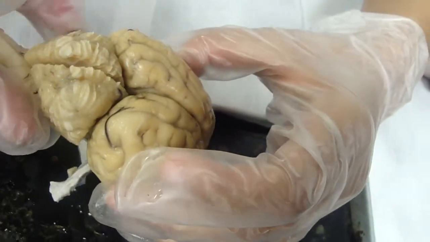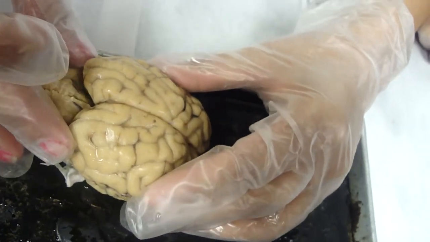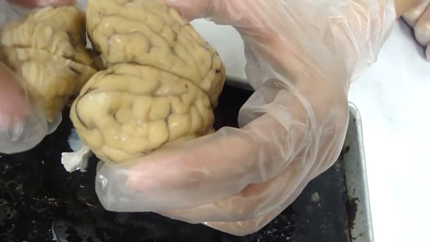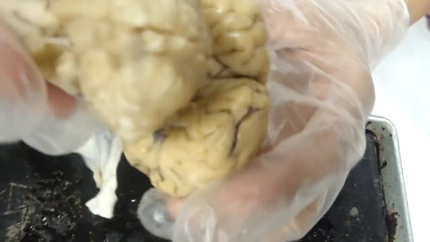Actually, I think what I'll do is take this other one that is still intact, fold it open, and let you see the whole corpora quadrigemina. Here's the cerebrum, here's the cerebellum. Bend it open. Two superior colliculi, two inferior colliculi, making up the corpora quadrigemina: two superior colliculi, two inferior colliculi.